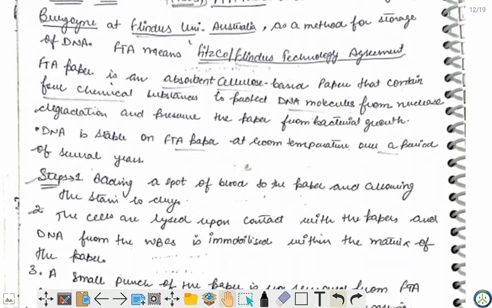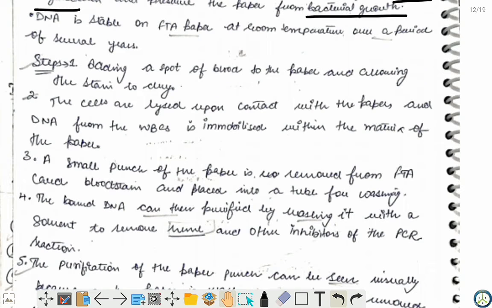FTA card basically is an absorbent cellulose based paper that contains four chemical substances. The four chemical substances protect the DNA from nuclease and dehydration, and preserve the paper from bacterial growth. So DNA is stable on the FTA card at room temperature for several years. Clear? So its process is very simple.